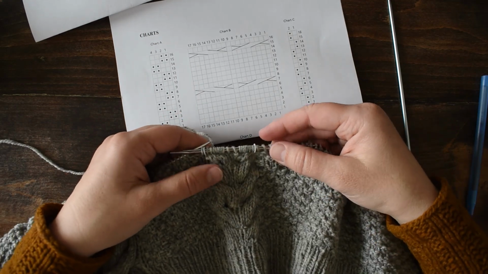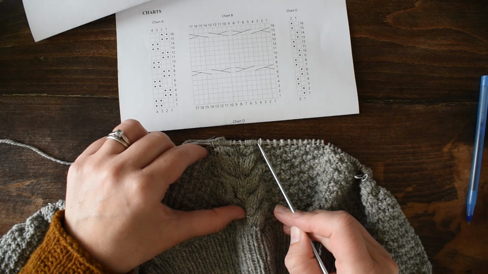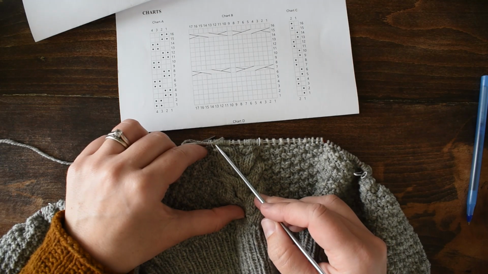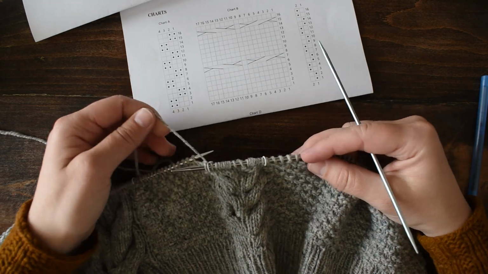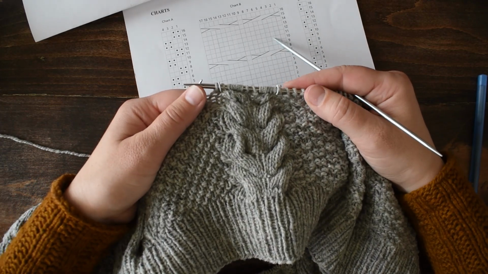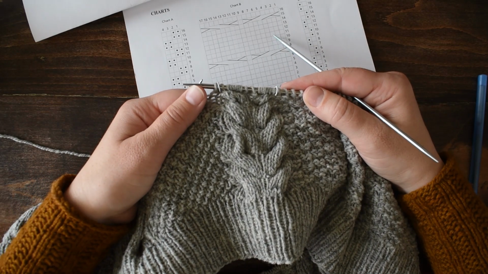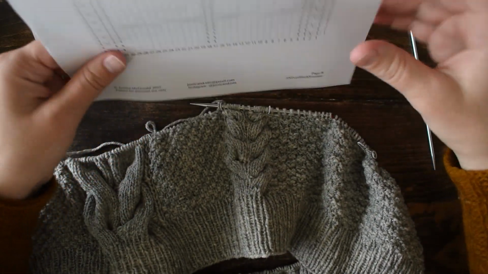That stitch marker. So you can see we have this one crossed to the right and this one crossed to the left. It looks a little funky because I've cabled too soon here, so I'm going to need to just rip this back, but I'm just doing this to show you because I have a quiet moment to record a tutorial. So that's how you read a cable chart.